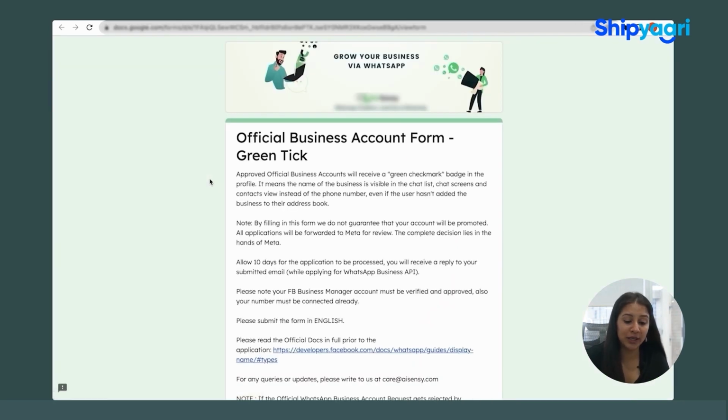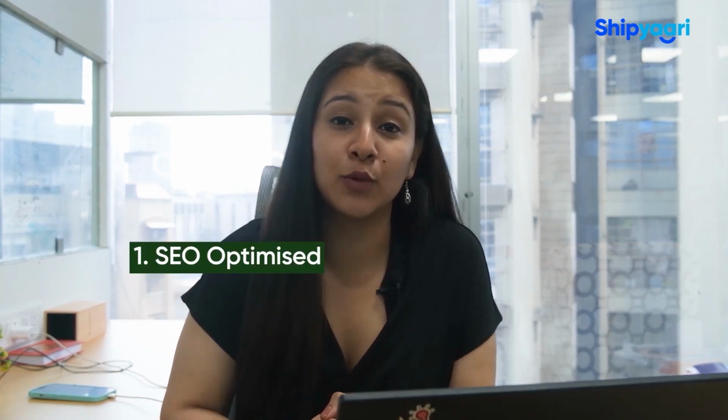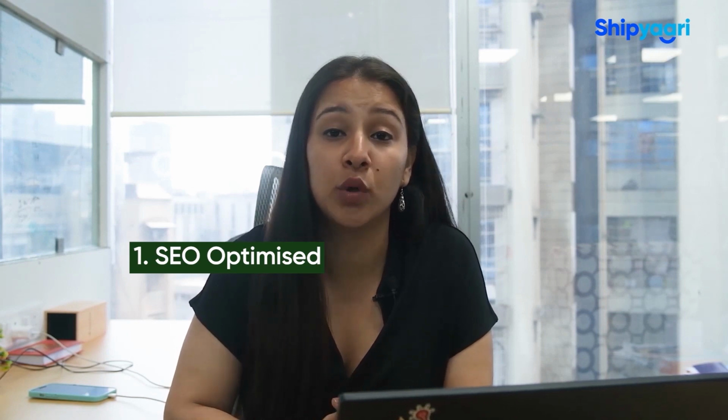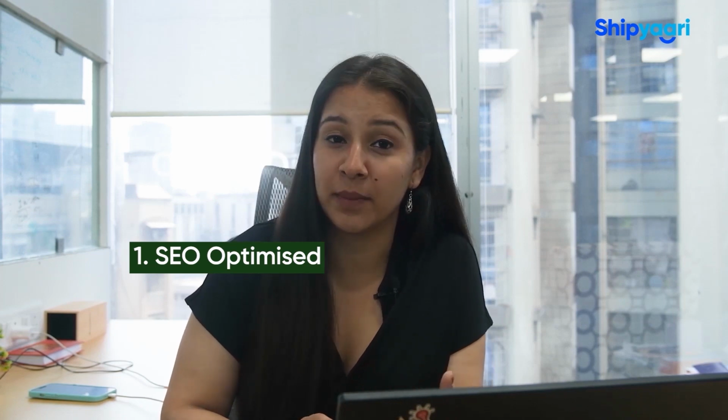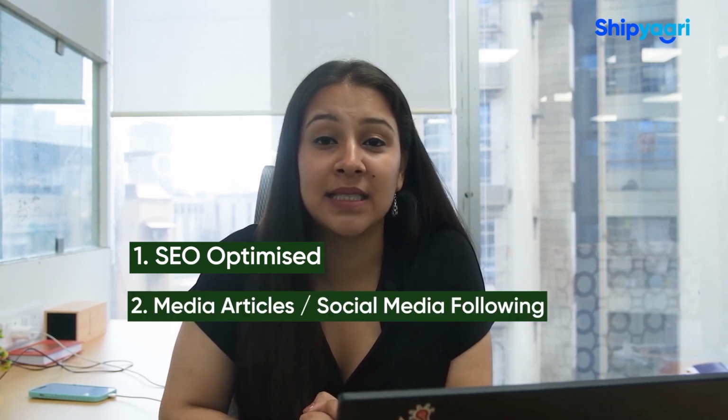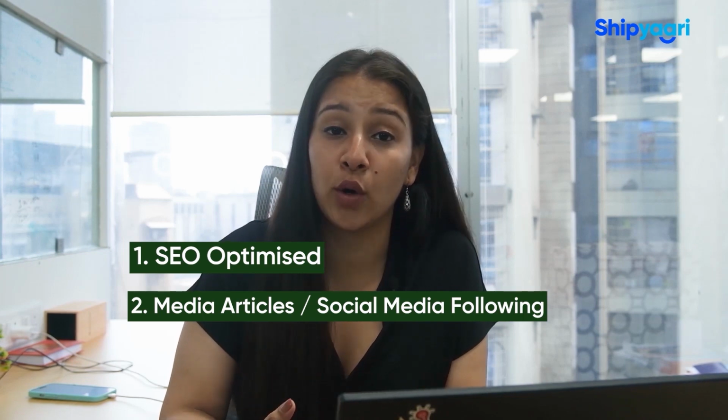Apply for the green tick. It'll take you to a Google form which you need to fill and submit. Remember, WhatsApp gives green ticks to only those brands that are SEO optimized, which means if someone searches for your brand on Google and you rank in the top 2 in the search results, your brand has been SEO optimized. Second, media articles on your business, and if not those, then social media following. However, do remember that getting a green tick entirely depends on WhatsApp's discretion and not Delta. The WhatsApp Business API application procedure is totally free. We simply help you get it verified.